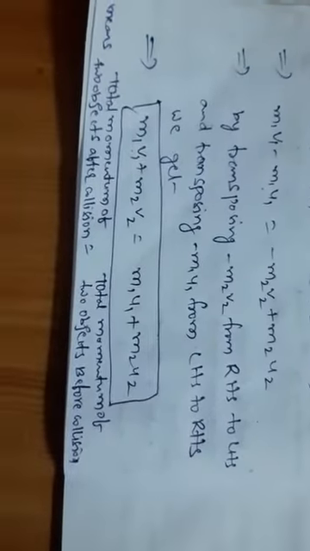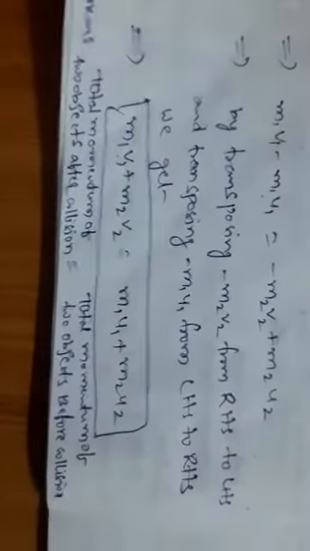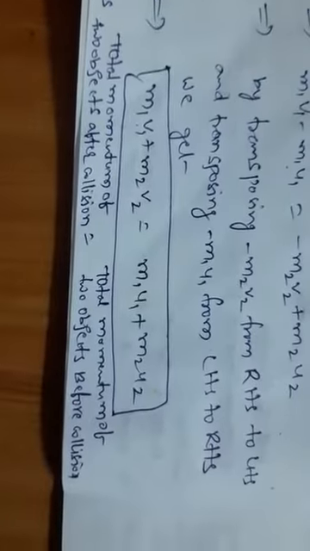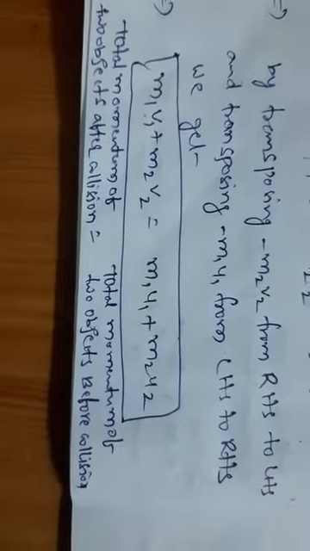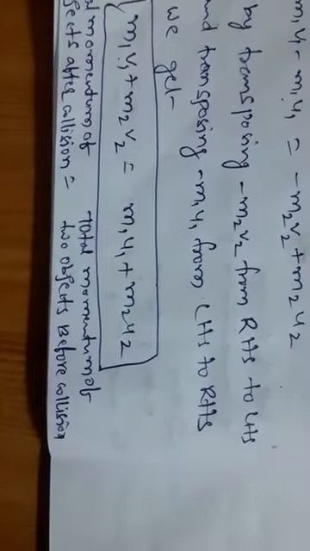Let us see what this means. Here v1 and v2 are the velocities after collision, of the first object and the second object. So what can we write here? The total momentum of two objects after collision is equal to the total momentum of two objects before collision. Therefore, from the above equation we observe that the total momentum is unchanged before and after collision.